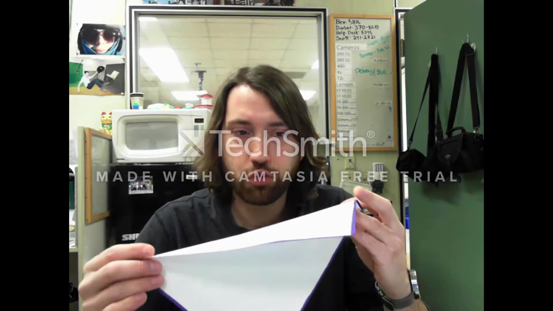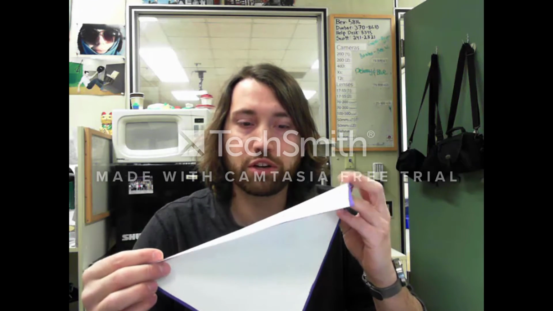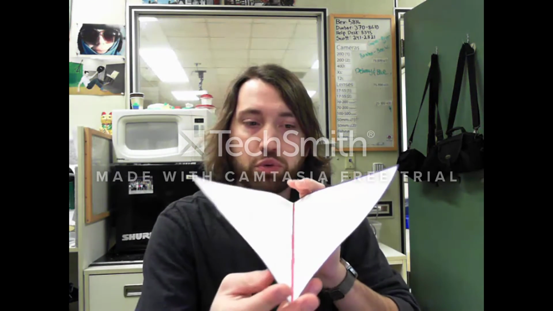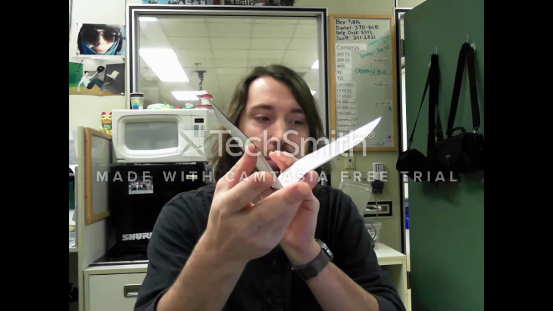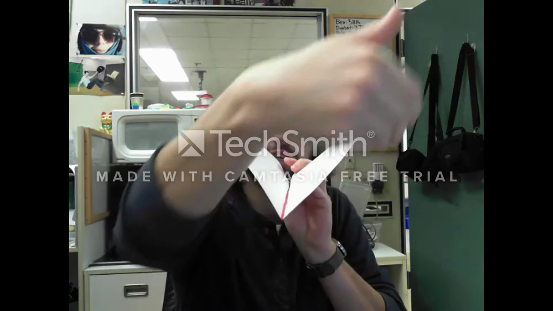Hi, Drafting 30. We're going to take a quick look at dihedral angles between two planes. This is the case where we've got two planes that are joined together, and we're interested in the angle between those two planes. Maybe if I can hold it up like this, we can see there's the angle of one edge coming in to the other edge.